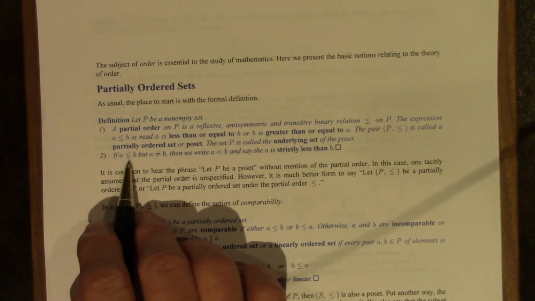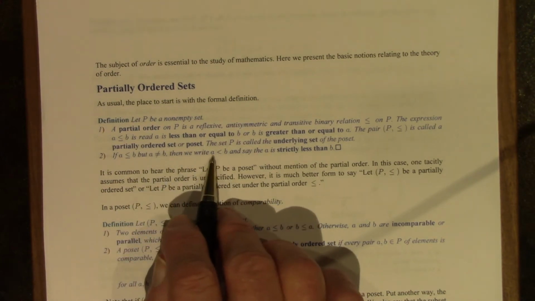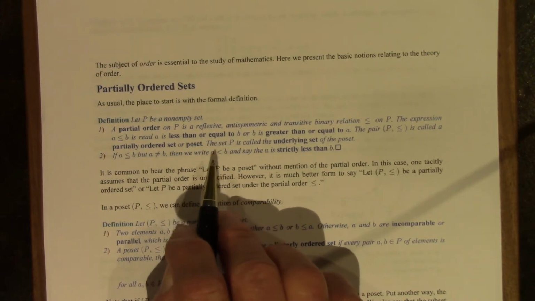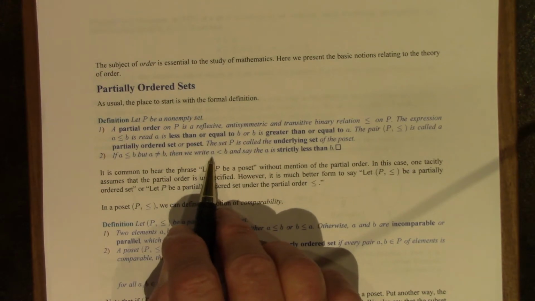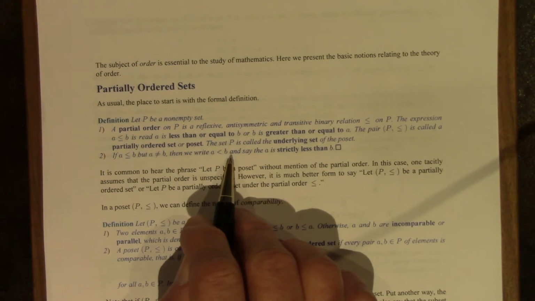If A is less than or equal to B, but A and B are not equal, then we would write this, again borrowing this symbol from the case of the usual strict order on real numbers. We would still read this as A less than B, or A strictly less than B. It would be better.